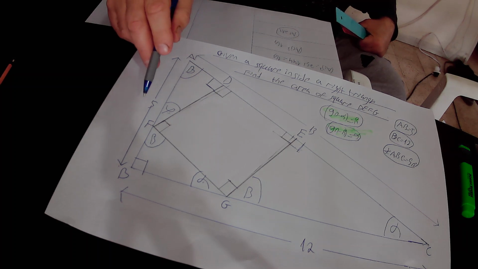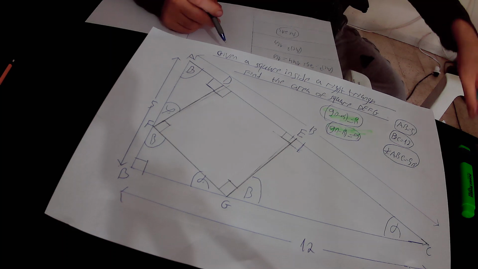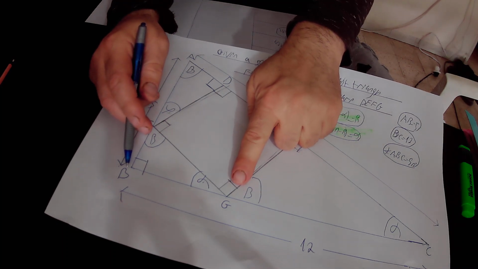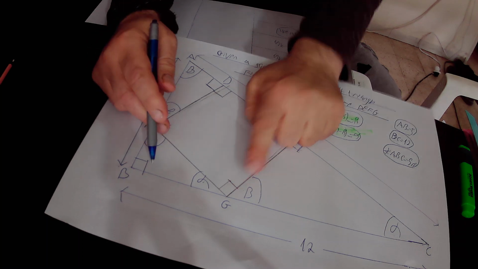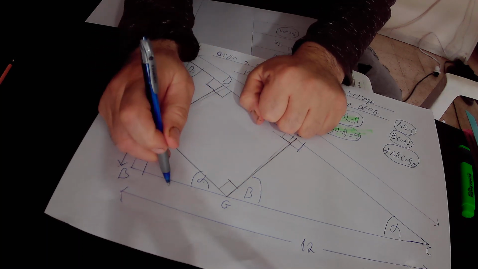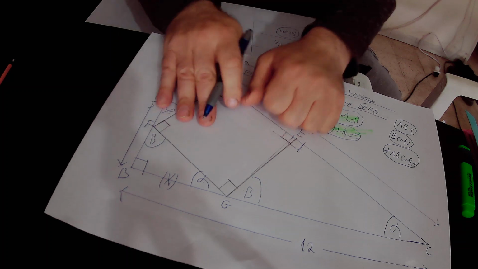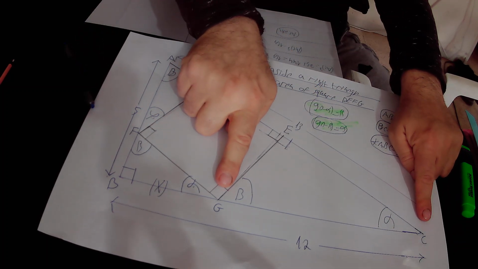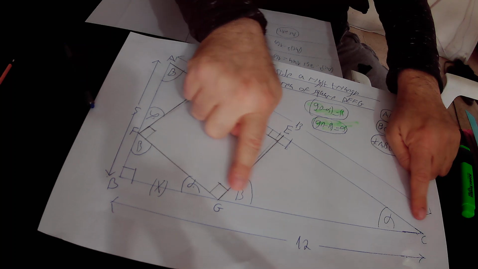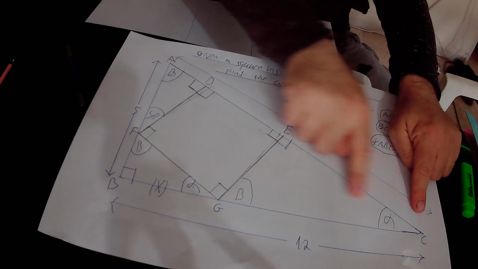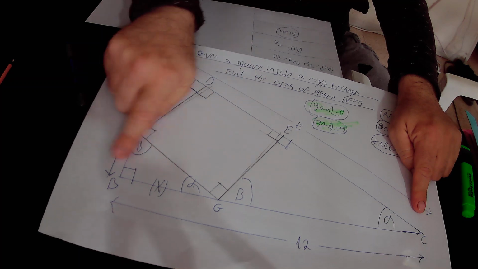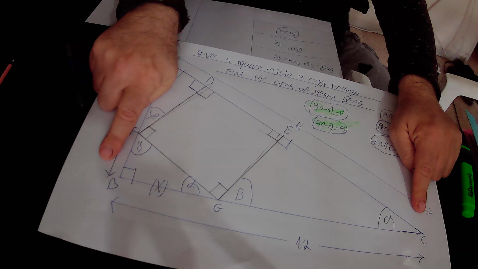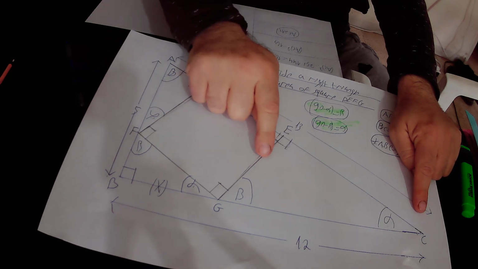But before that, we will define the length of this side BG of the right triangle FBG as x. So what will be the length of this line segment GC? From the drawing it is very easy to see that CB minus GB equals GC.